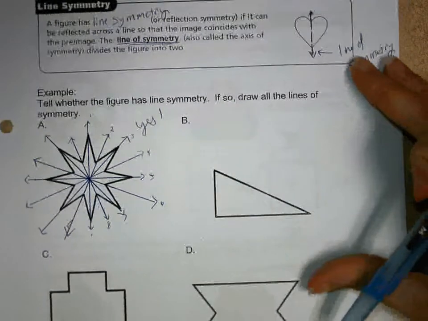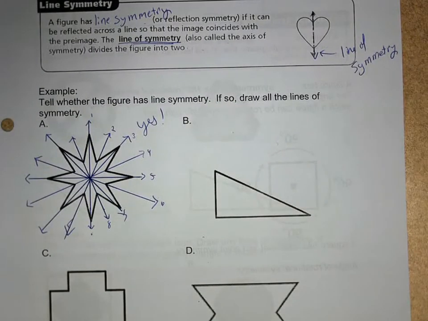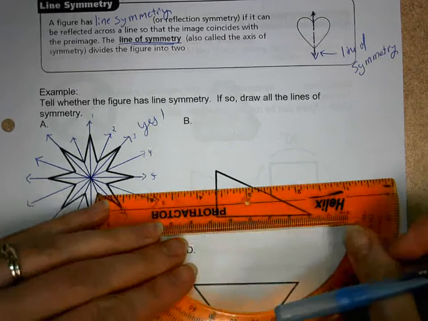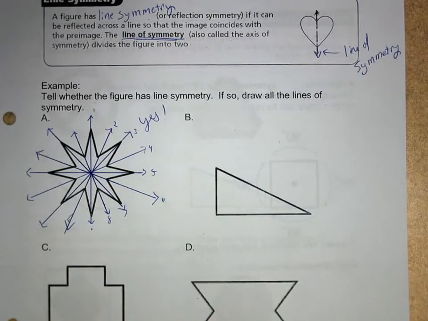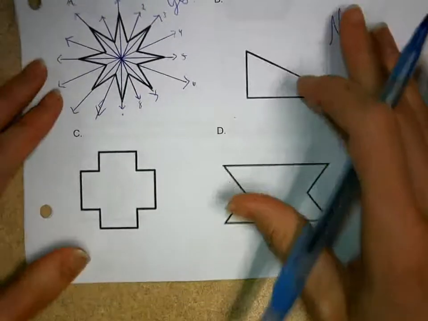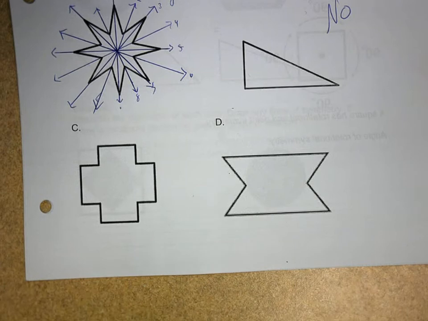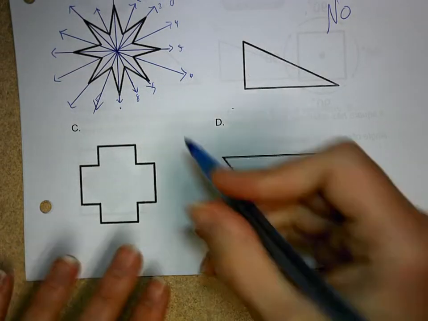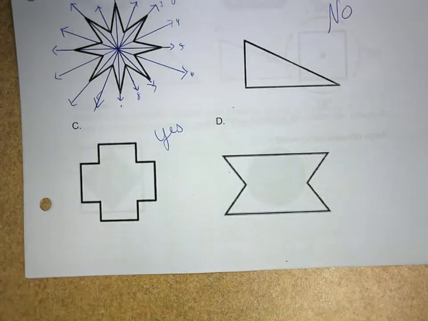Now the next one, you have a scalene right triangle. Is there any way of drawing lines of symmetry so it reflects on itself? And in this case, for a scalene triangle, it's a definite no. Now how about our next figure here? Looking at that, you should see two lines of symmetry very quickly. So yes, it has line symmetry.